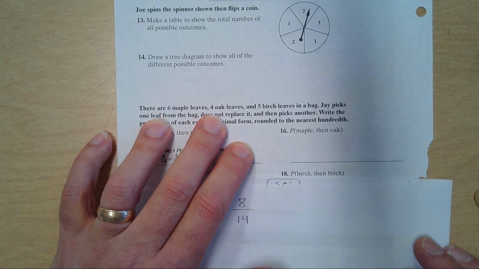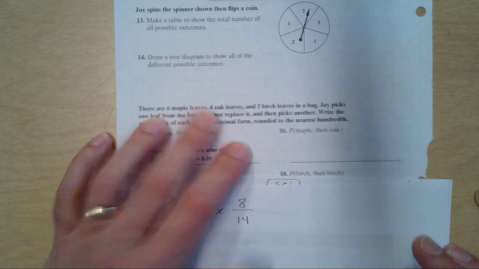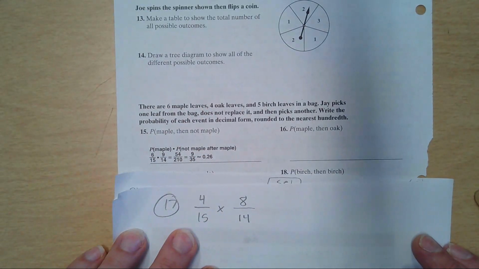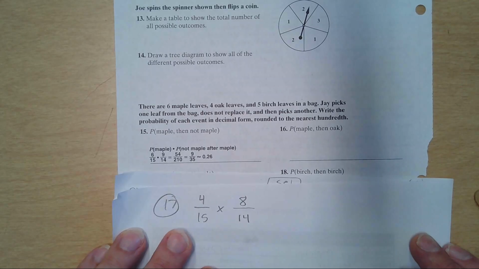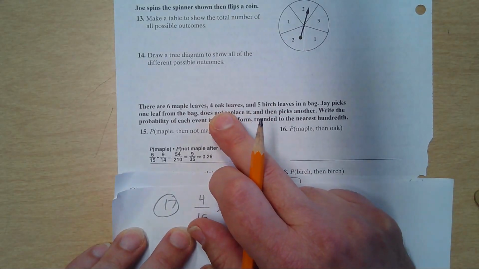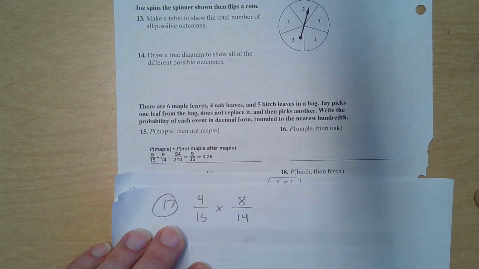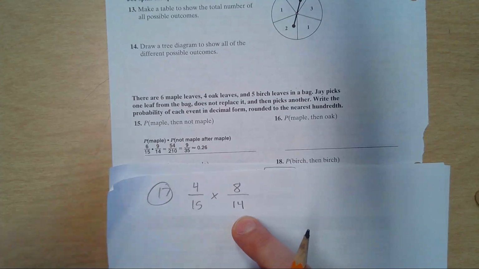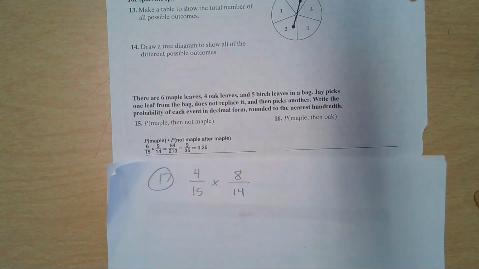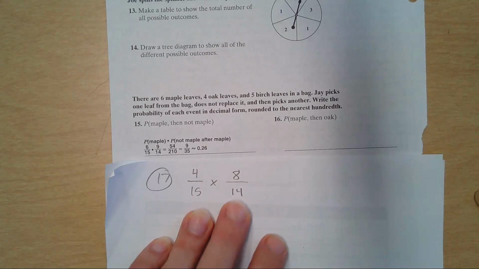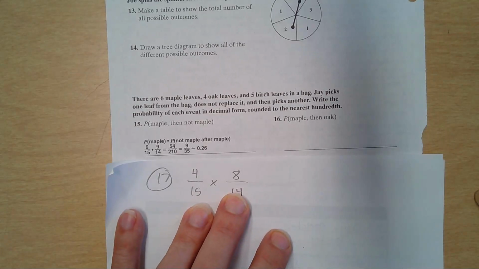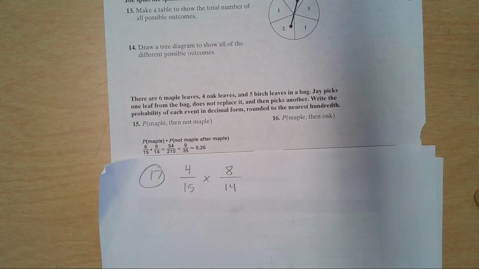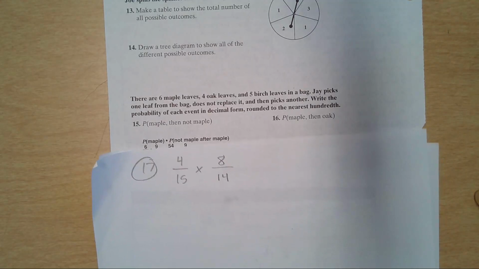Remember, an oak leaf is out. We pulled the oak leaf out first, right? That's what I did. So then when we go back for the second time, there's 1 less oak leaf in the bag. So there's 3 oaks and 5 birches. So this, you are correct. It is 8 over 14. There's 1 less leaf, but the missing leaf is an oak leaf, or not a maple leaf is the one. So that's the one we took out here. Does that make sense? Okay.